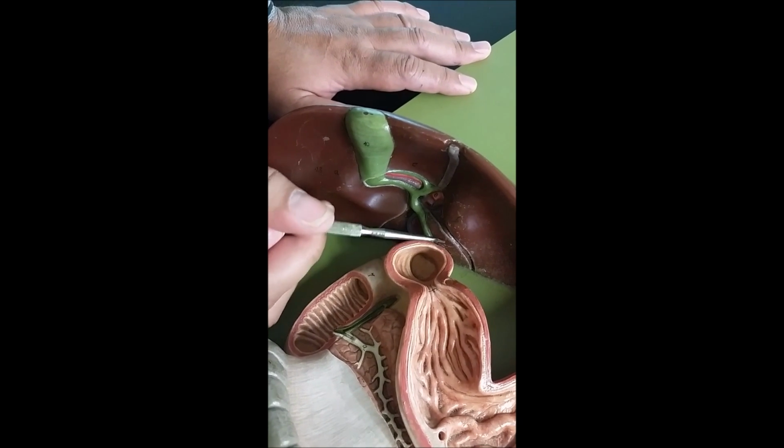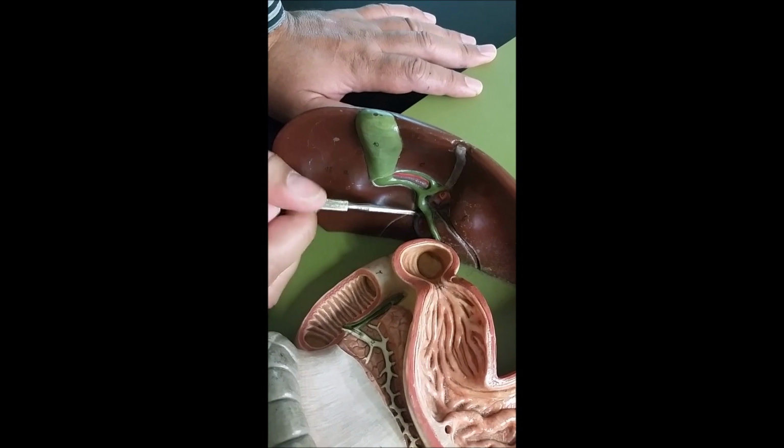This part here that's beside the caudate lobe is the inferior vena cava. You just see part of it here.